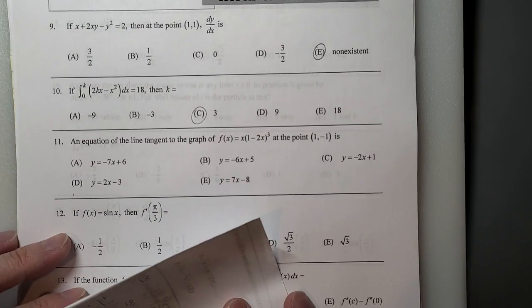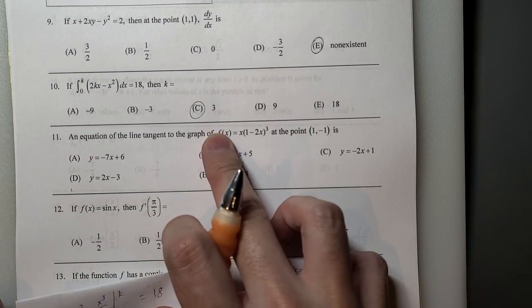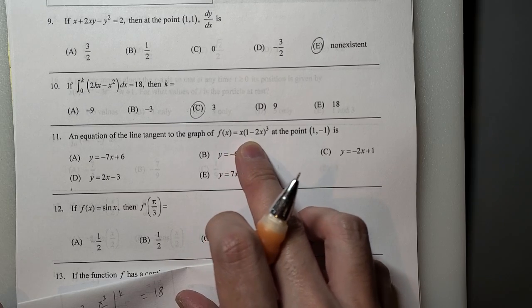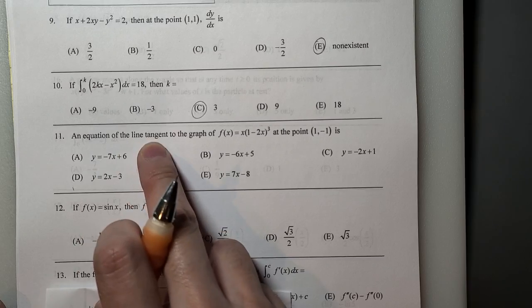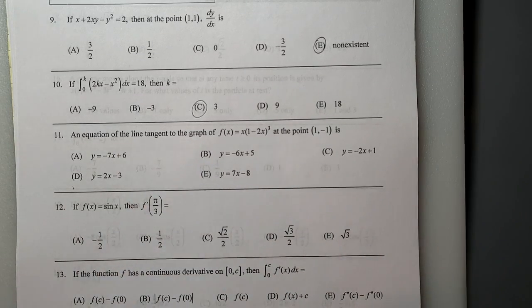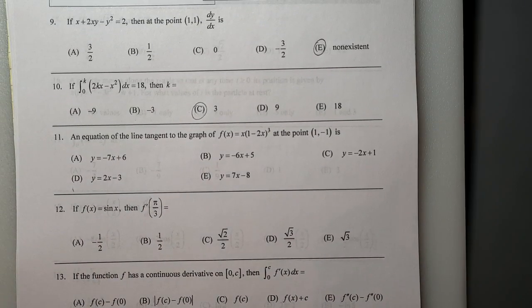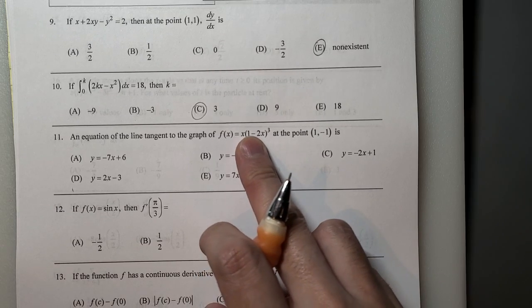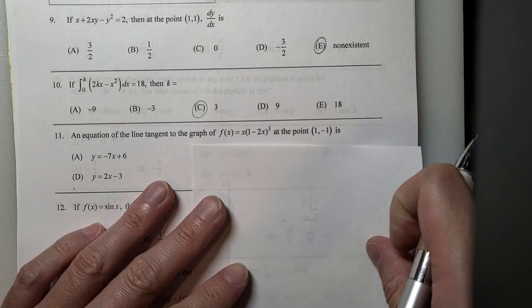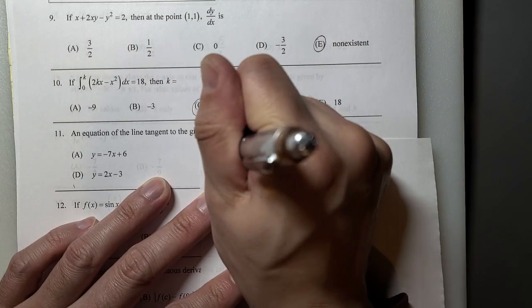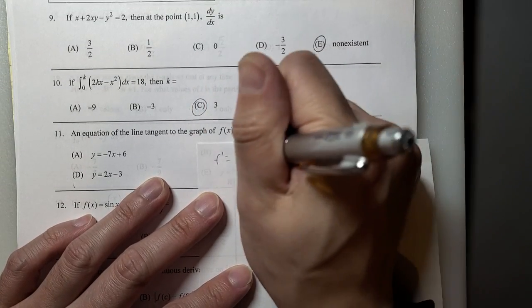Next: find the equation of the line tangent to the graph of f(x) equals x times (1 minus 2x) cubed at the point (1, -1). We need the slope of the tangent line, that's the derivative. So let's find the derivative of this. Again, we need the product rule and the chain rule here. So f prime, by the product rule: first d second plus second d first.